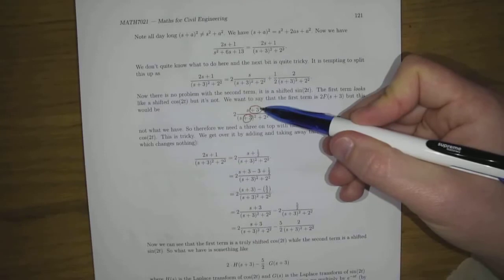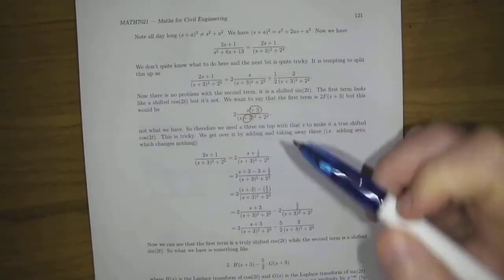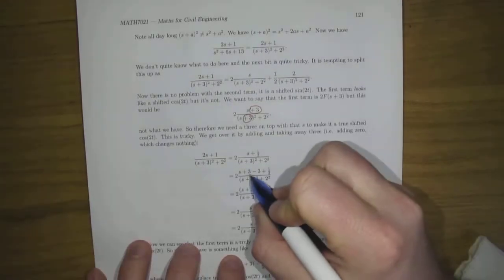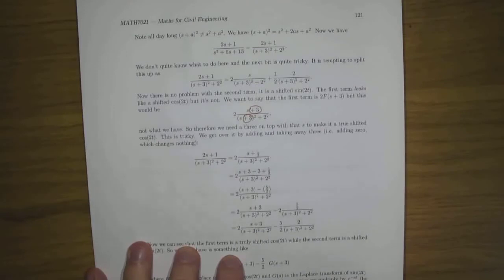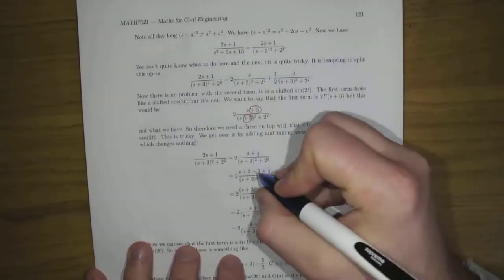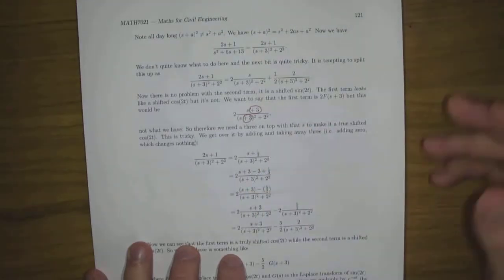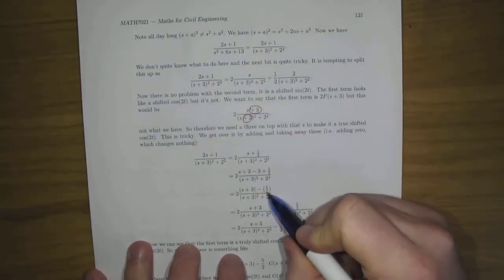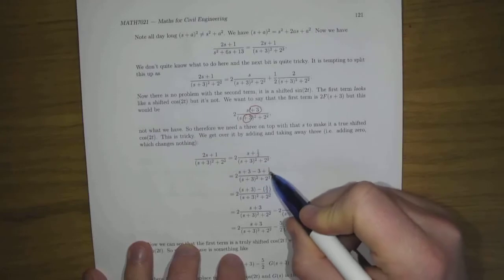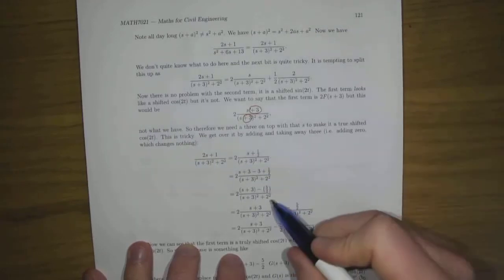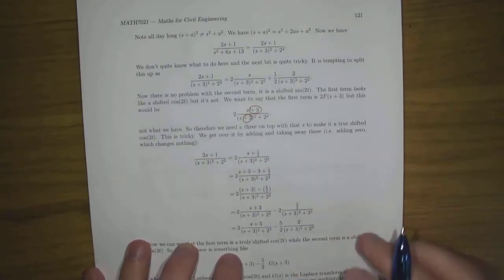Now this next bit isn't easy either. What we're trying to do is get s plus 3 on top, and we've got s plus a half. So what you do is you write down what you want to happen, which basically means you write down the plus 3. Now that will change the top, and to make it the same you have to do minus 3 as well. So this bit in the middle is like adding 0, which is no problem. Then this is just explicitly showing that the half minus 3 is minus 2.5, and now we split it up.